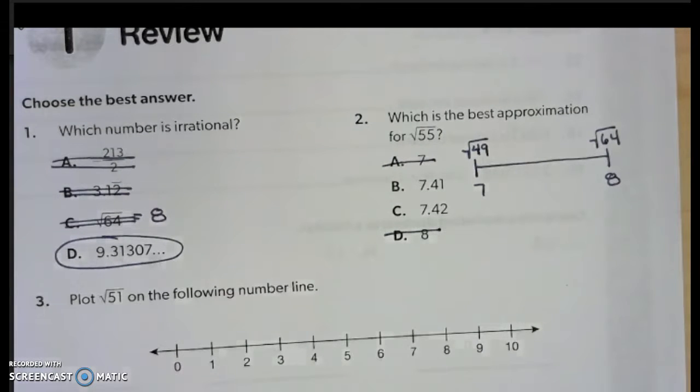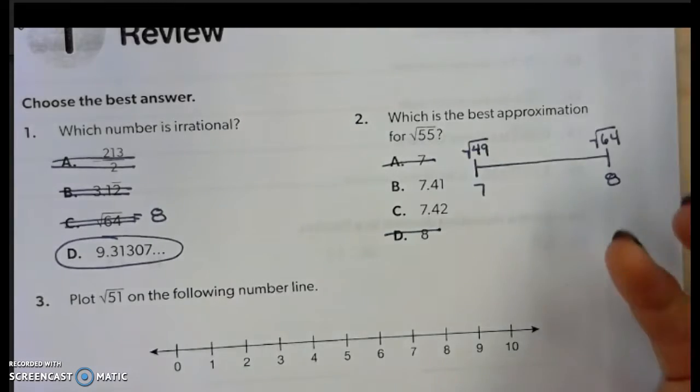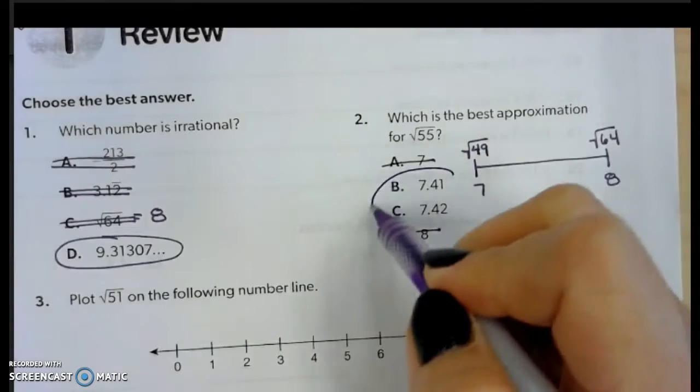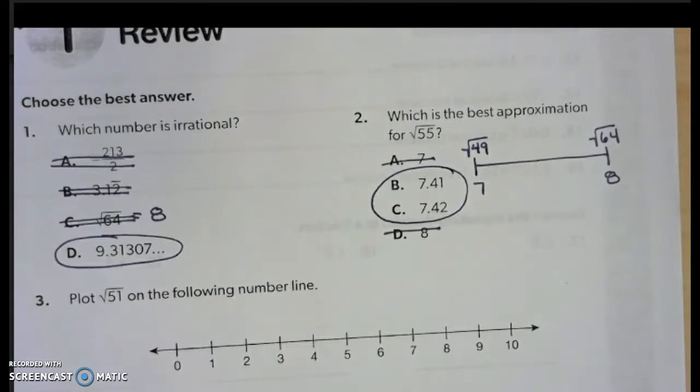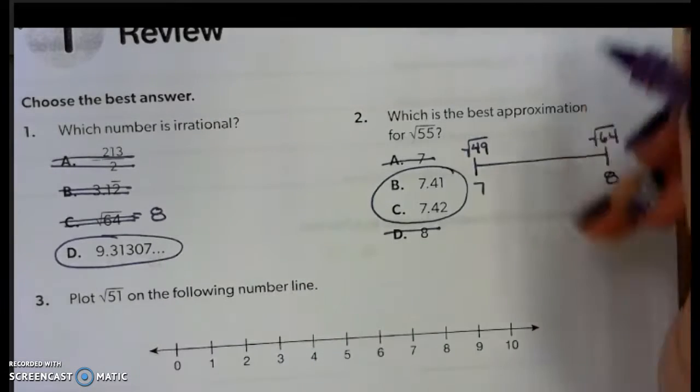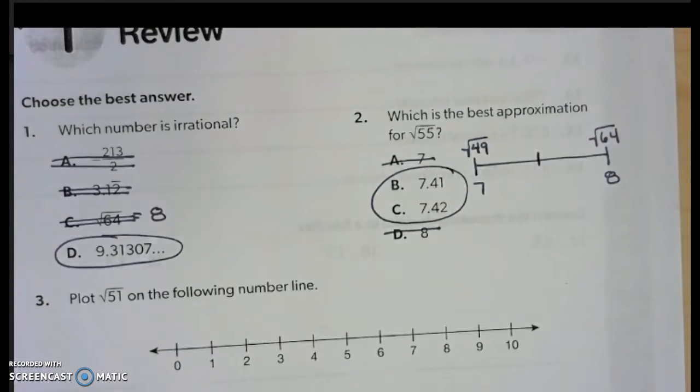If you can get close enough to come up with 7 point anything, I'll take it. Okay, I would have accepted B or C on that one. It would have been somewhere around here on your number line.